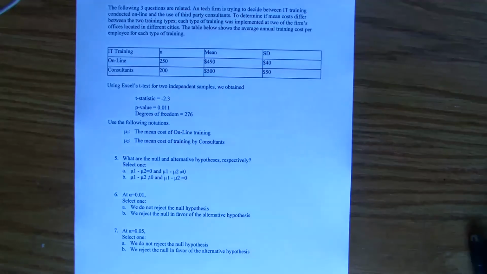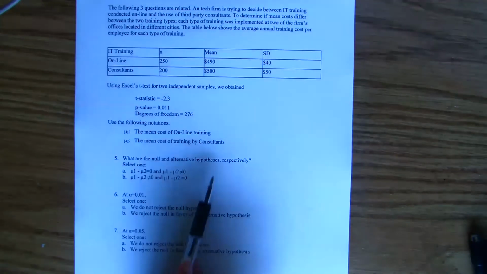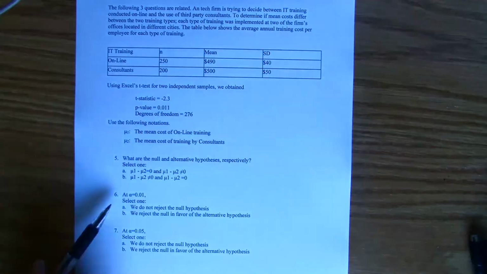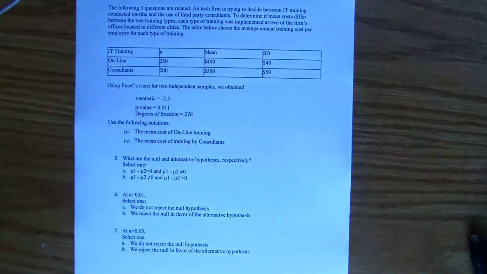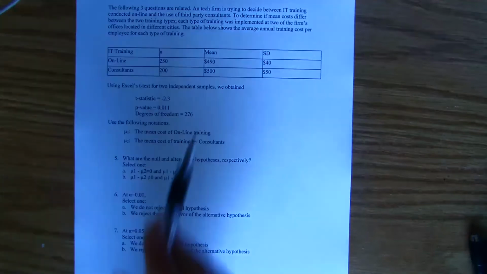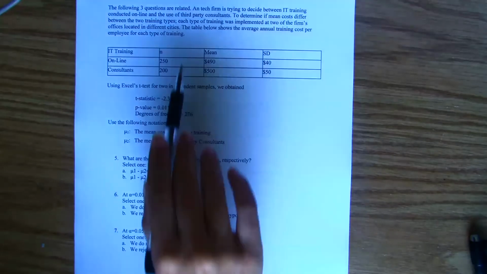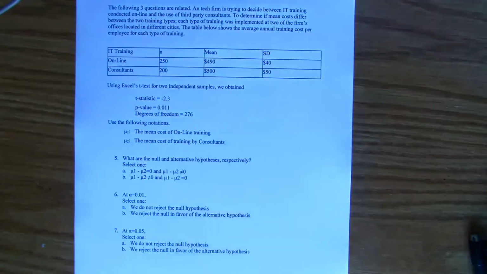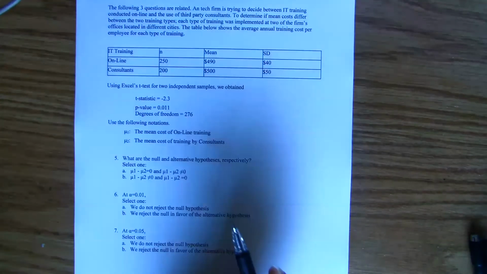All right, so for the next set of questions, what we're going to do is determine what the null and alternative hypothesis are. Then we're going to determine if we reject or do not reject. This problem is actually very easy. We can see that it's a 2-sample hypothesis test, right? But we're given all of the values that we need, so we don't need to calculate anything.